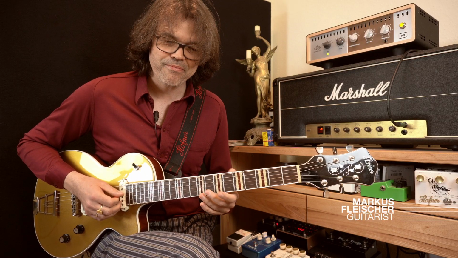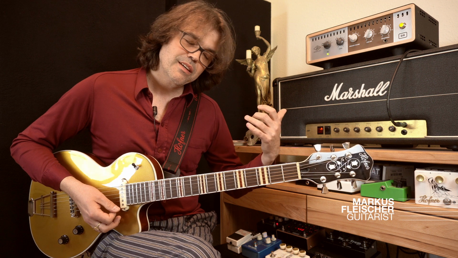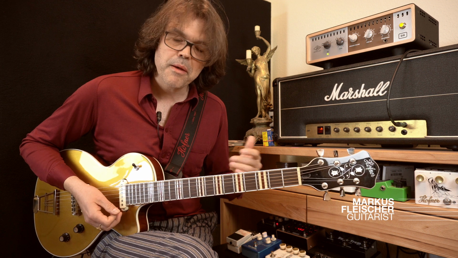It's really bad. You're holding the bend, but you're not holding the pitch anymore, so it goes down and it's kind of in between and it's going nowhere. So make sure to be clear about what is happening after the bend.